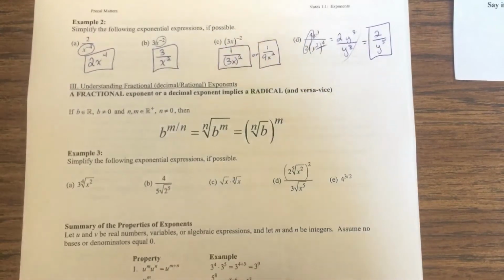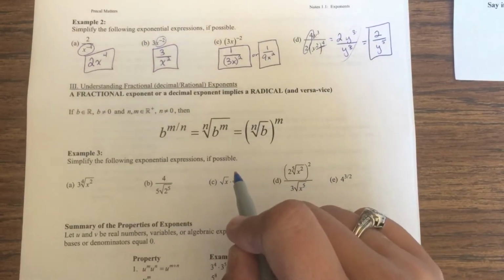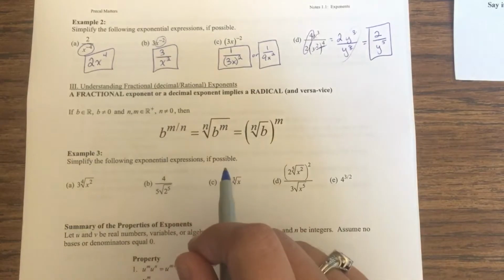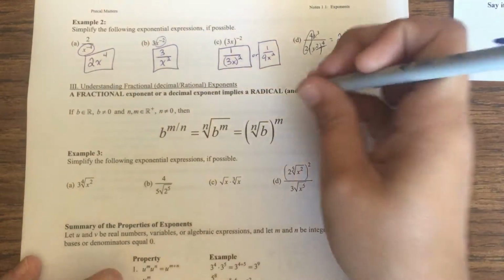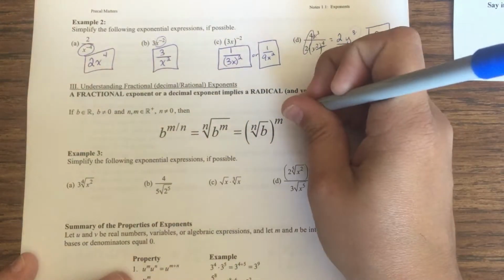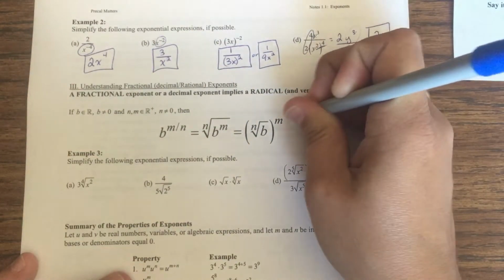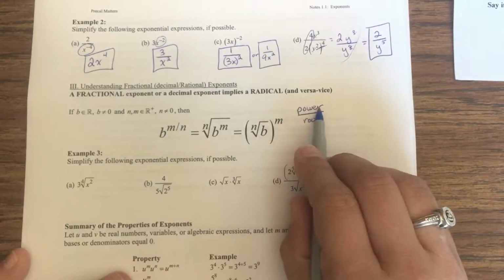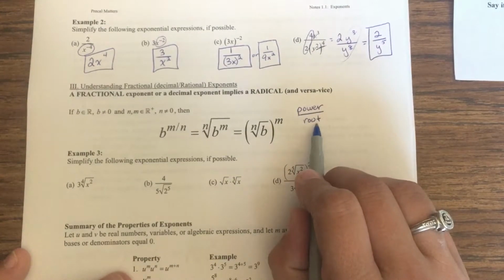The other things that we can do with exponents are deal with rational exponents. Rational exponents deal with when you have a square root or some sort of root as well as an exponent. So the rule for that is written right here. I always like to say that it is power over root. So whatever exponent you're dealing with goes on the top, and whatever root you're dealing with goes on the bottom.